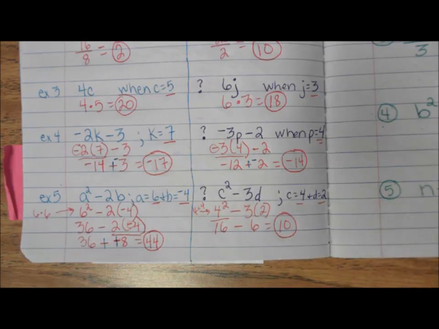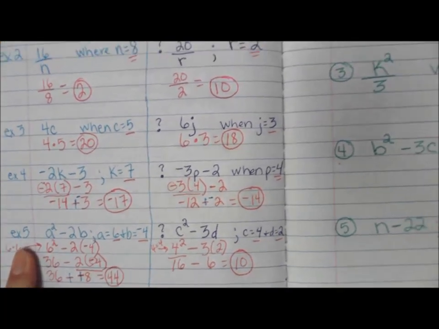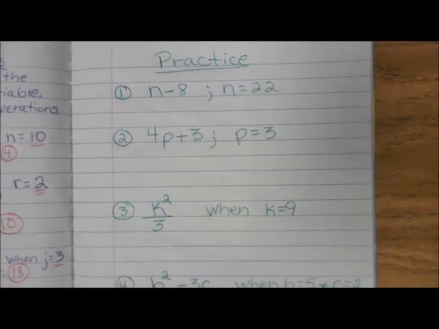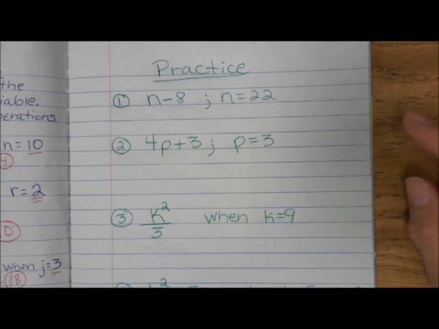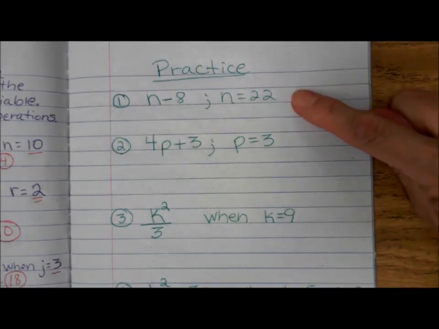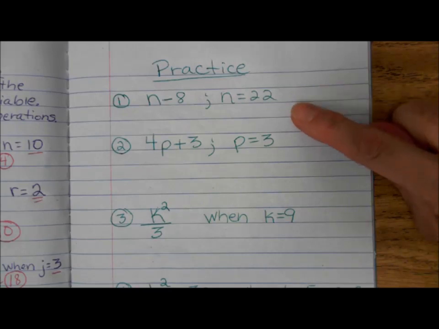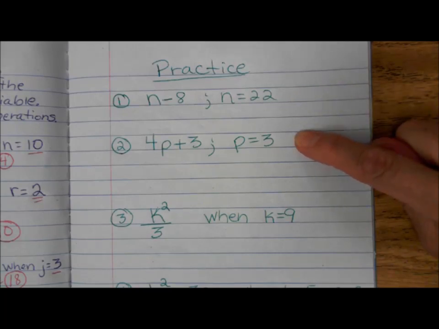All right, so using these examples, go ahead and copy your practice problems down. Number 1, n minus 8, where n equals 22. Number 2, 4p, or 4 times p plus 3, where p equals 3.